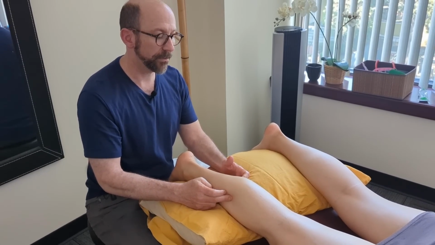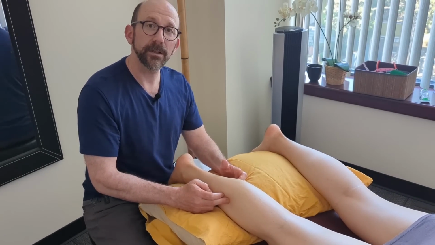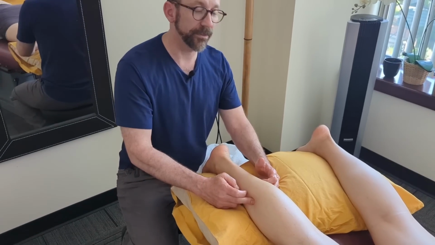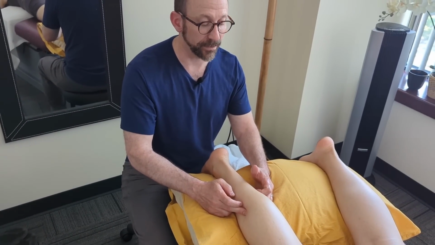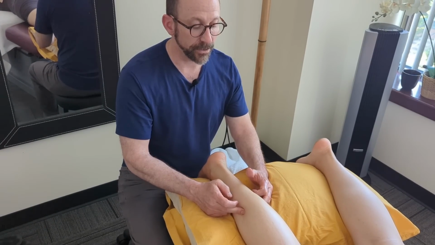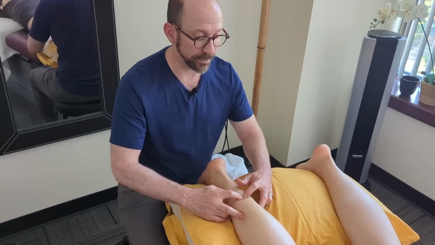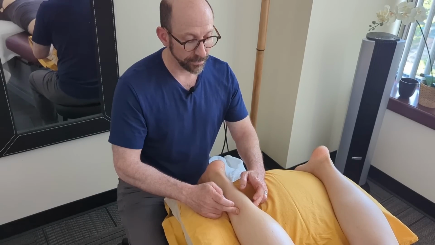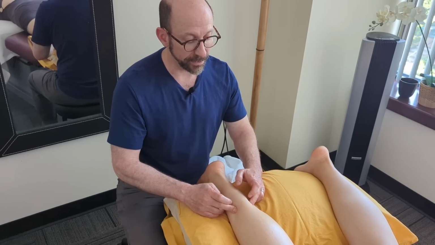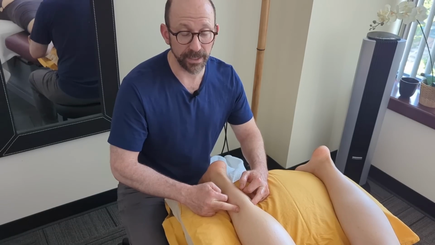So I've got my grip here a little bit, one finger on the medial and one finger on the lateral side, just at the junction of where the gastroc and soleus meet the Achilles tendon. You can see on her, her muscles are so well developed, it's really evident that that junction is right here.